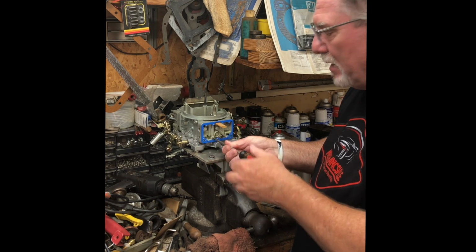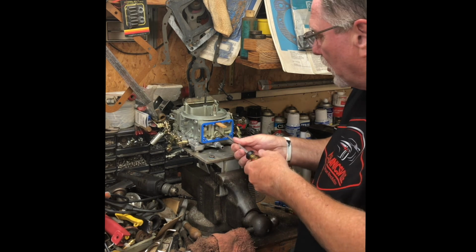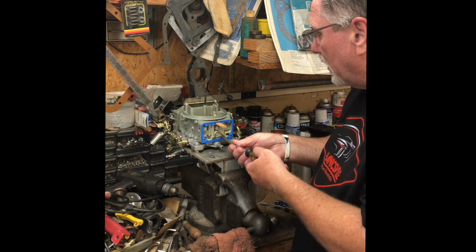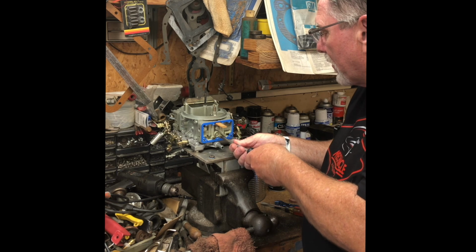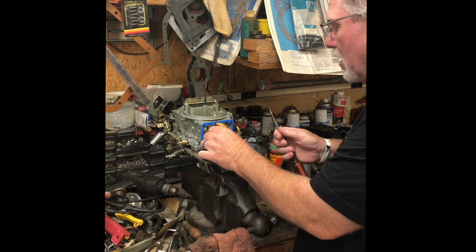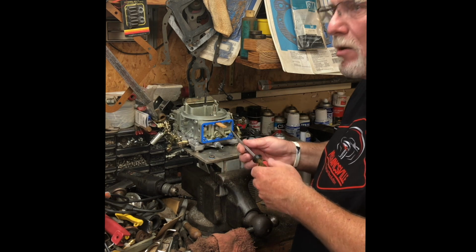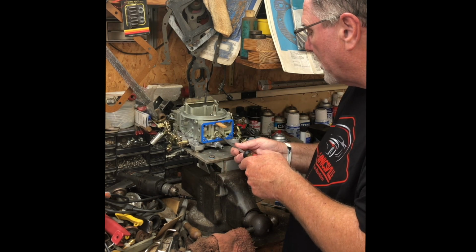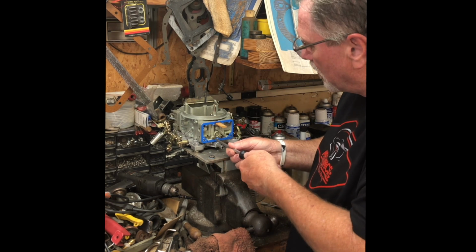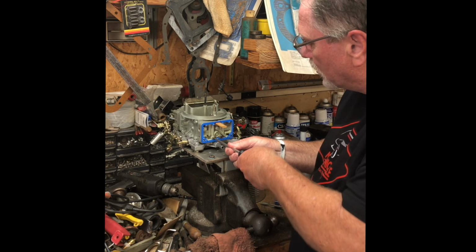These do not have to be Gorilla tight, but they do need to be secured into the jet threads. Like I said, you need to have those secure, but you don't have to try to wring them off. Just double check yourself and make sure they're secure.